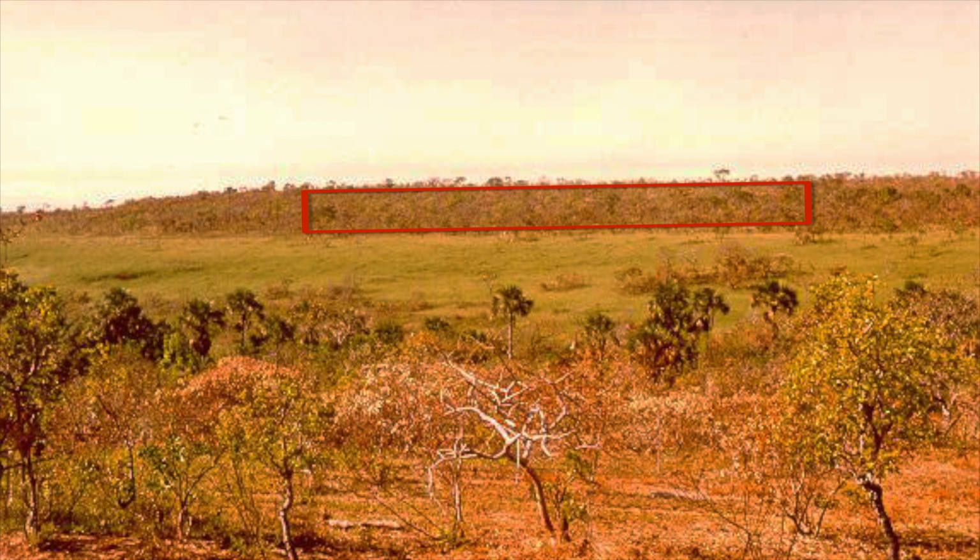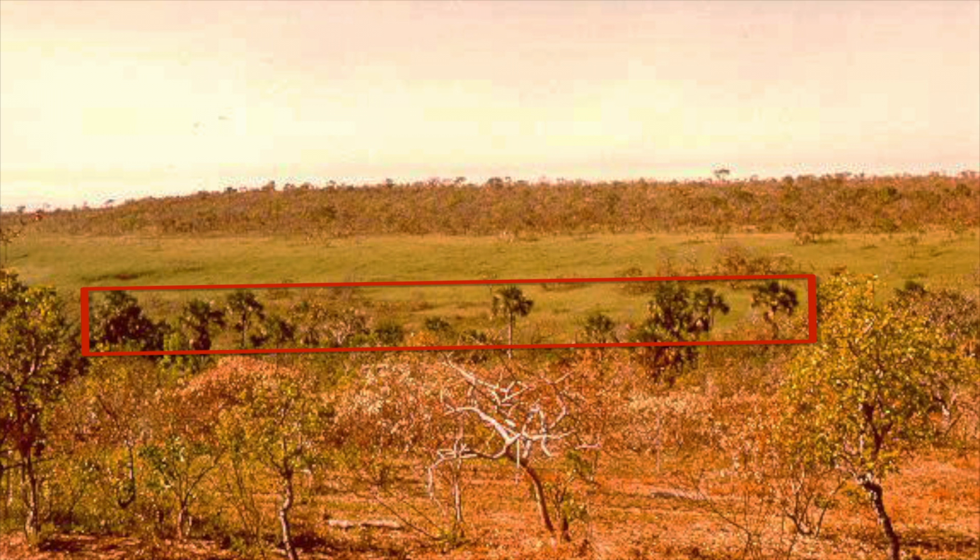The Cerrado, or dense scrub forest, occupies the higher ground, out of reach of the groundwater. The Campo, that is the grassland, occupies the middle ground, subject to occasional flooding. The gallery forest occupies the lower ground, where there is a significant and active interaction with groundwater.